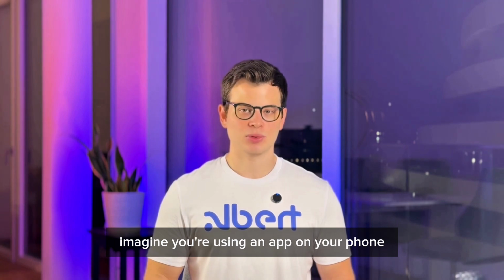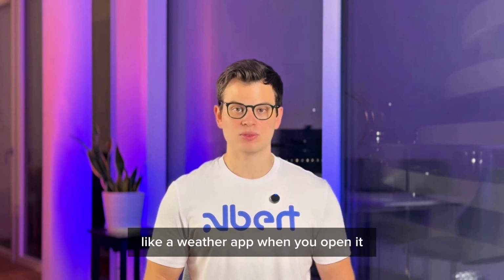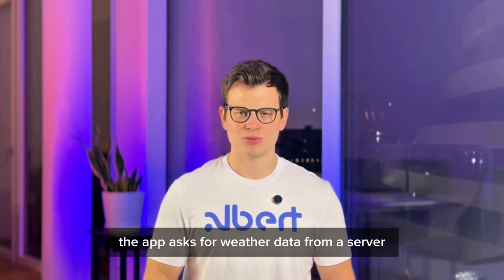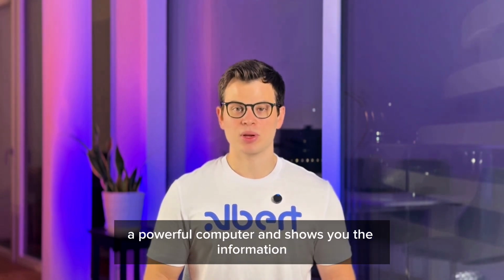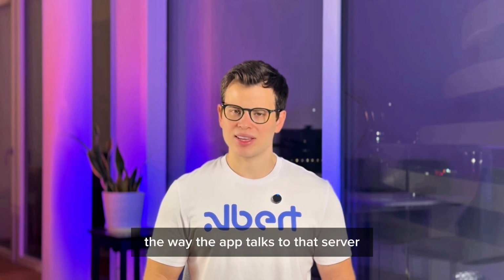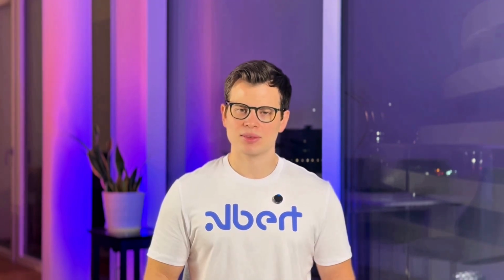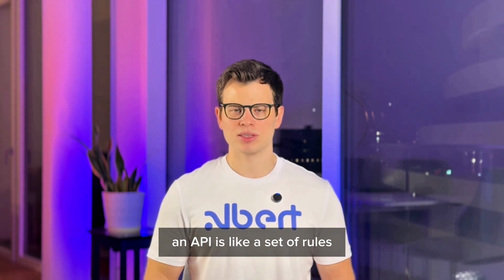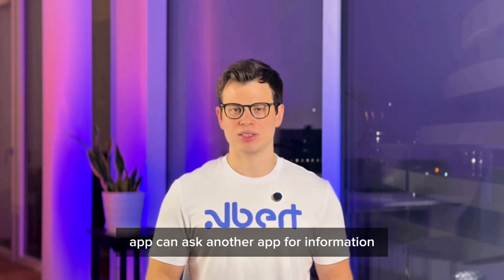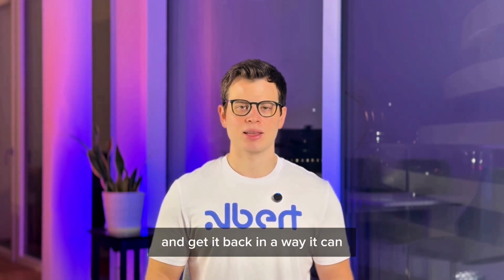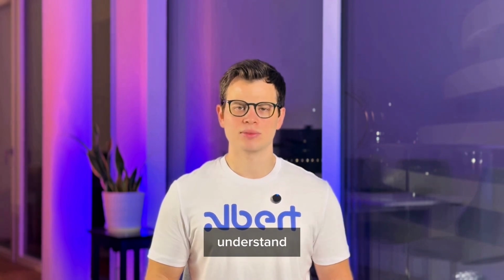What is an API? Imagine you're using an app on your phone, like a weather app. When you open it, the app asks for weather data from a server, a powerful computer, and shows you the information. The way the app talks to that server is through something called an API. An API is like a set of rules that says how one app can ask another app for information and get it back in a way it can understand.